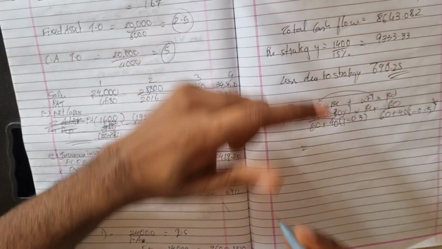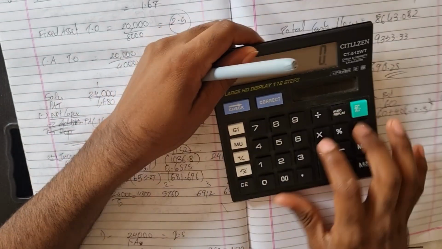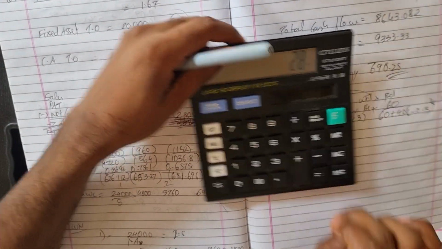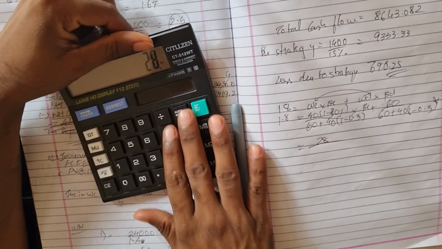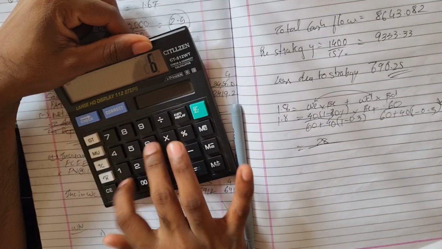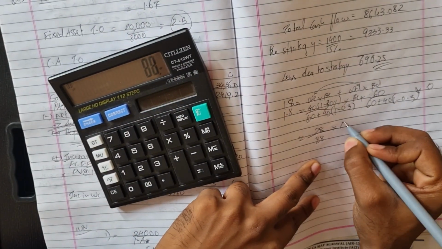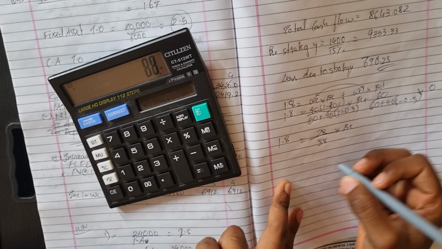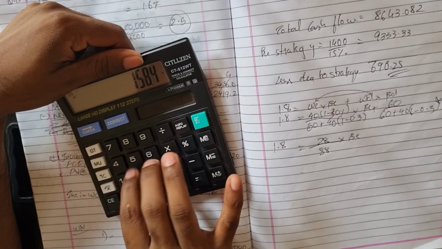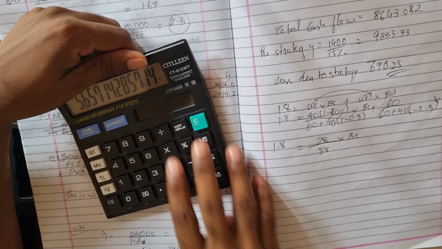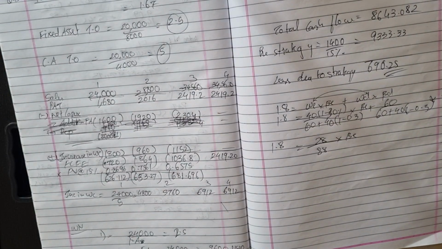So 40 into 1 minus 0.3 is how much? 28, and 60 plus 28 is 88. Into beta of equity is equal to 1.8. What are you missing here?